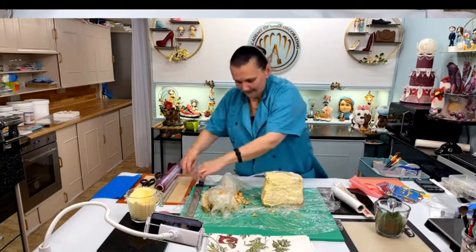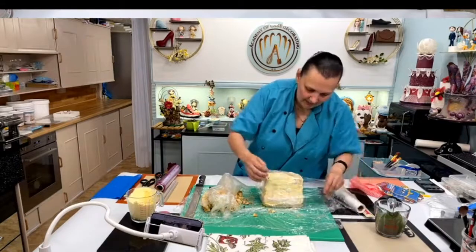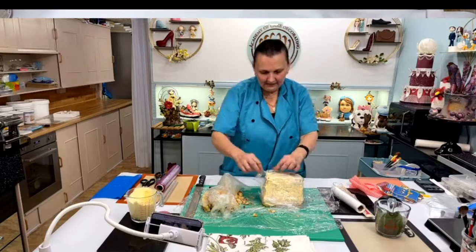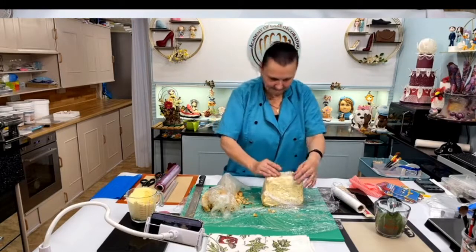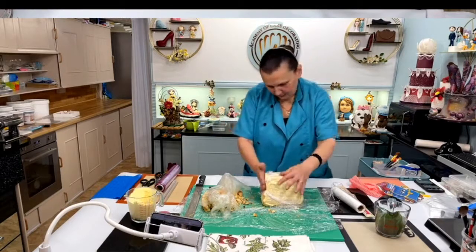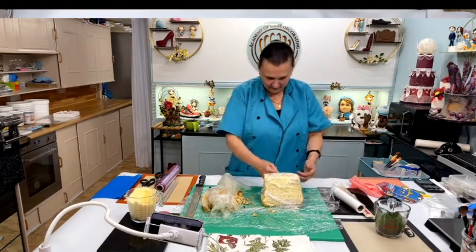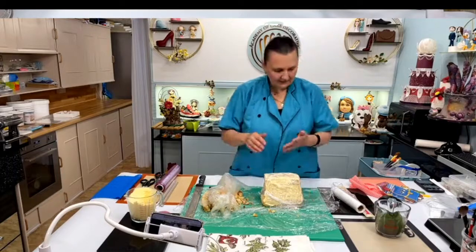I always cover the carved cakes, even just regular shape cakes, with cling film, because it keeps everything clean and it helps me to rearrange the layers in case they move around. It also helps me later to smooth the sides.